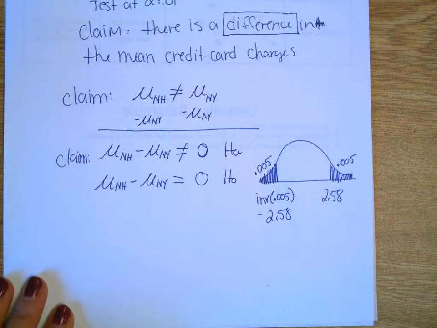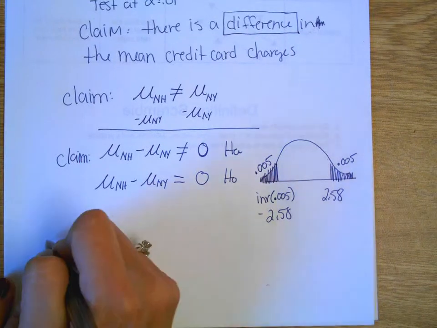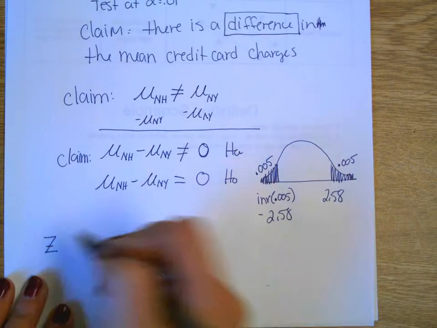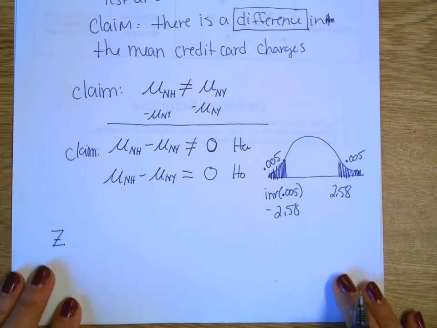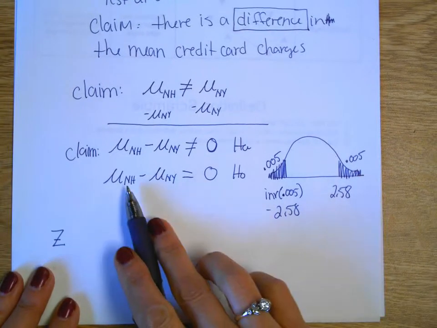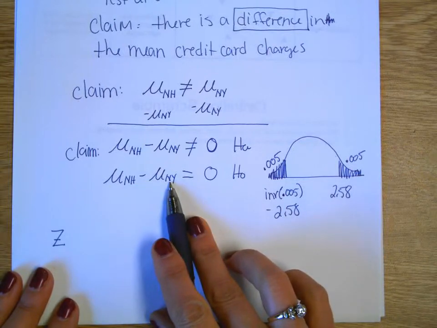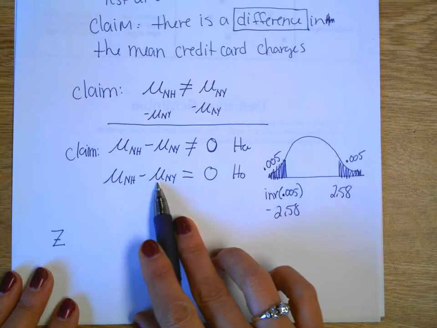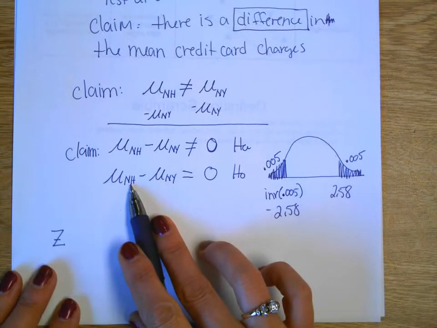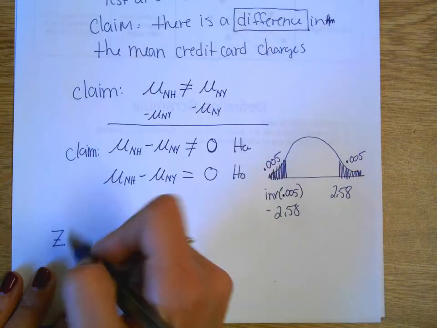Okay, so now we're at our formula. So now we want to do the z-score. Now pay attention to the way we wrote it, and remember we're testing the H0. I put New Hampshire first minus New York. So when I do my sample, I want to match that. That's why it's important that you put the labels down here. So the mean of New Hampshire was 3,900.